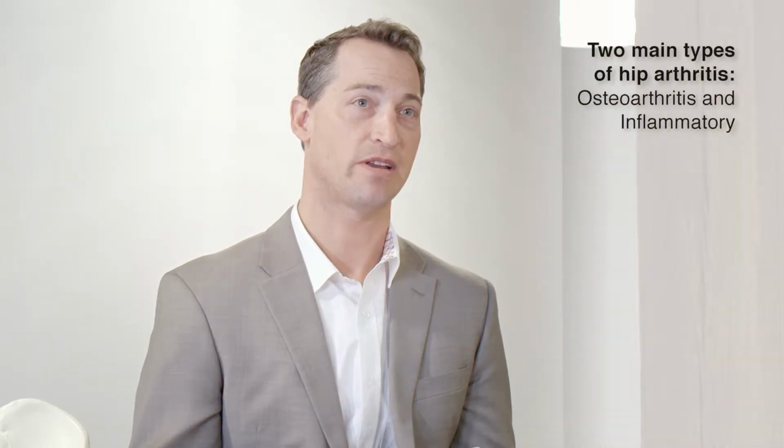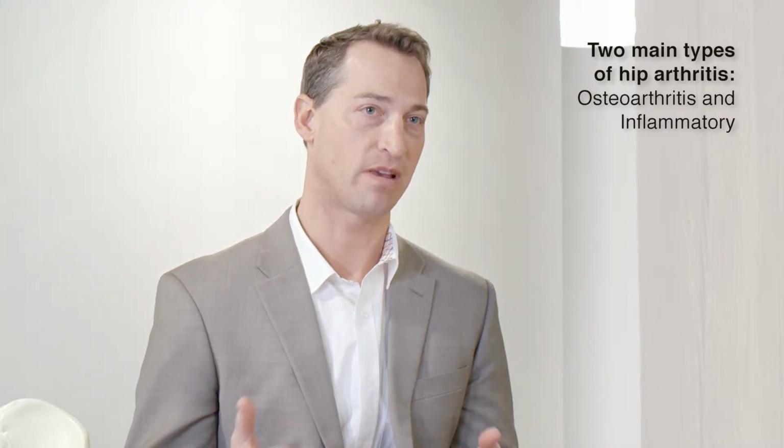Hip arthritis can really be divided into two main categories. One is osteoarthritis, and the other is inflammatory arthritis. One key takeaway is that hip arthritis is very treatable without compromising quality of life or activities that you enjoy. Osteoarthritis is far more common. The hallmark feature of osteoarthritis is the cartilage breakdown on the weight-bearing portion of the joint.